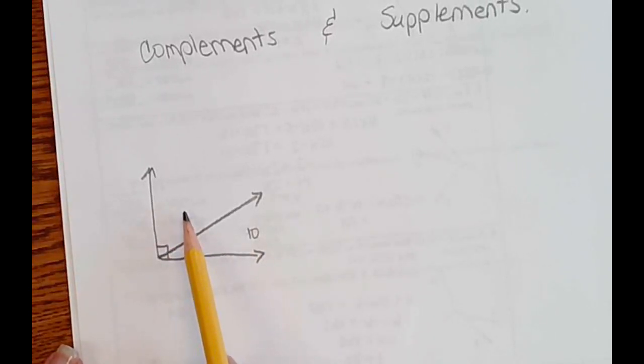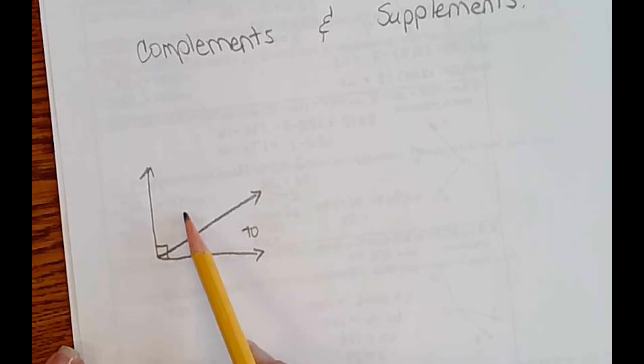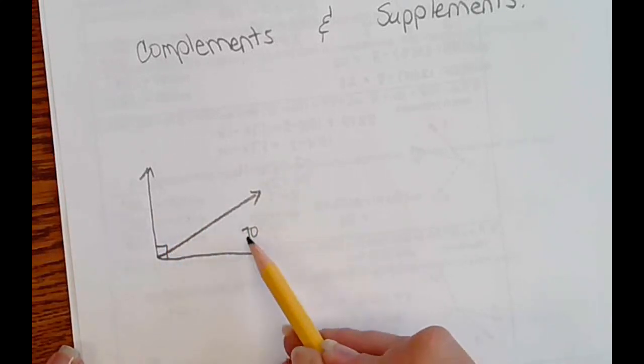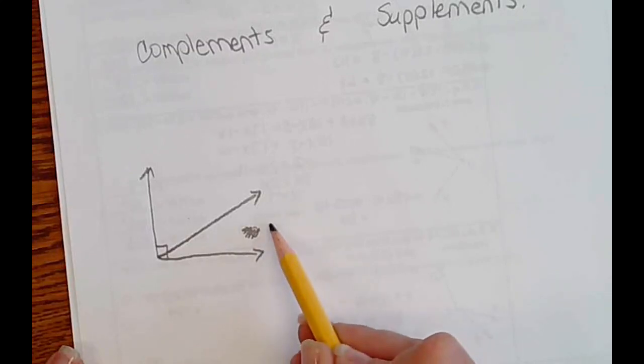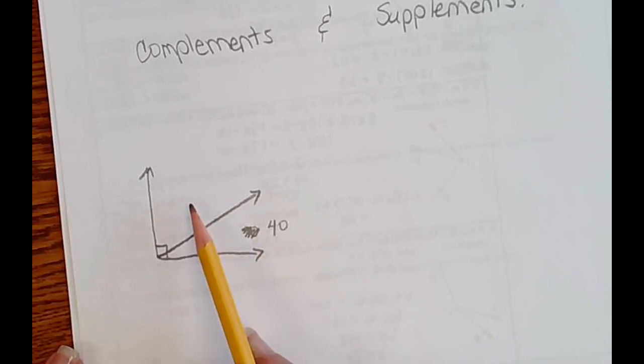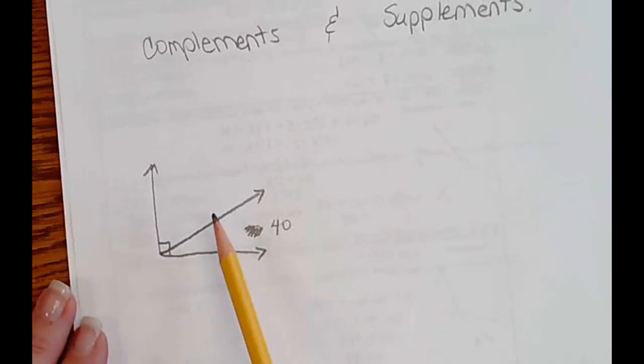If this here is 70 degrees, then its complement is 20. If I have an angle here that is 40, its complement is 50. So we can do this every time in our head because we know that the sum of the two angles is going to be 90.